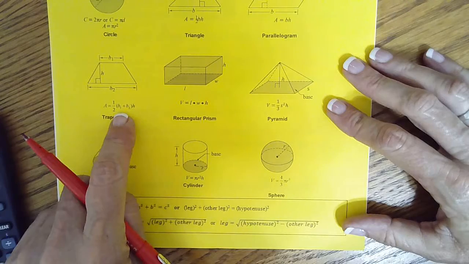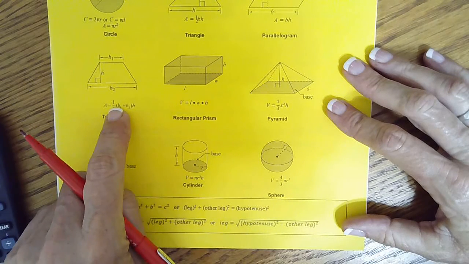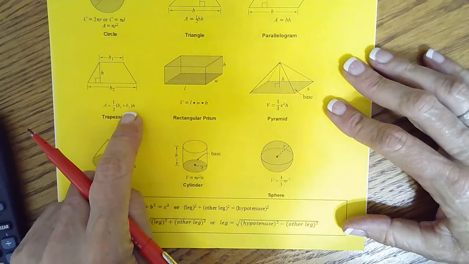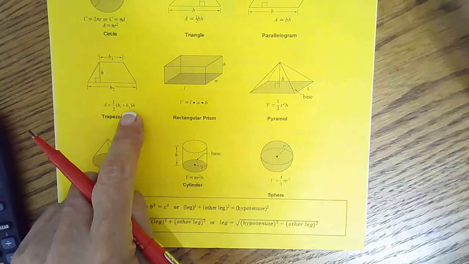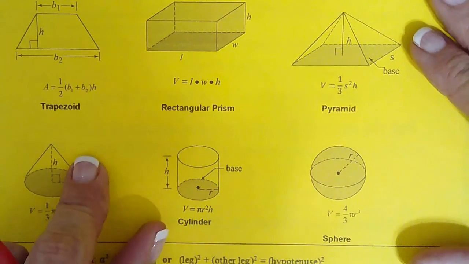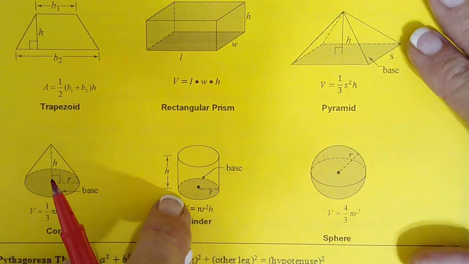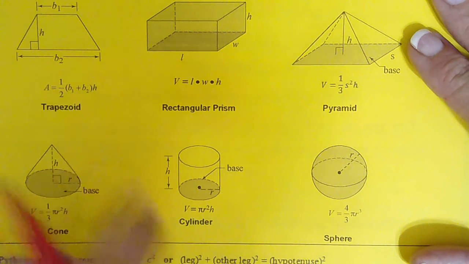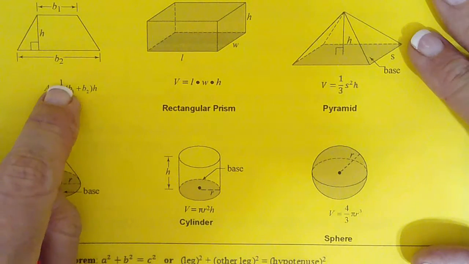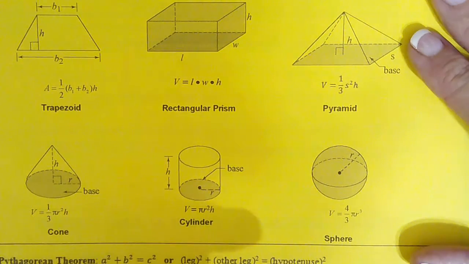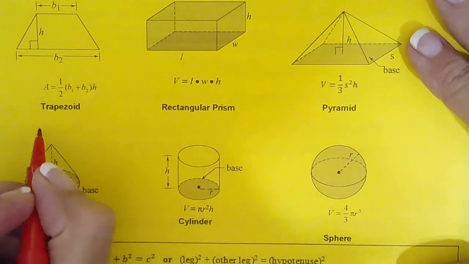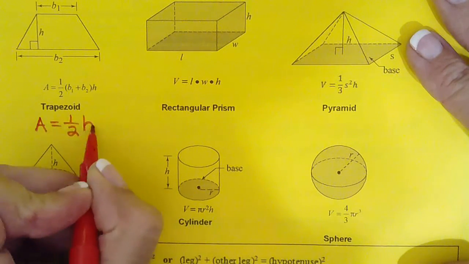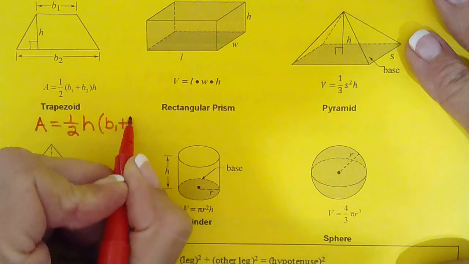The only thing I don't like about that is I like my h first. So when I write it, I write 1/2 h (b1 + b2). That's the only thing I do different, is I move the h. And it's okay to do that. Remember how in Module 1 we learned that the commutative property says in multiplication order doesn't matter, and it's 1/2 times the parentheses times h. So when I use it, I like to write it like this: 1/2 h (b sub 1 plus b sub 2).